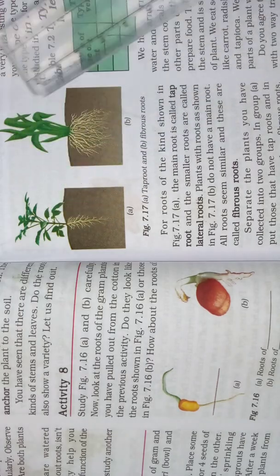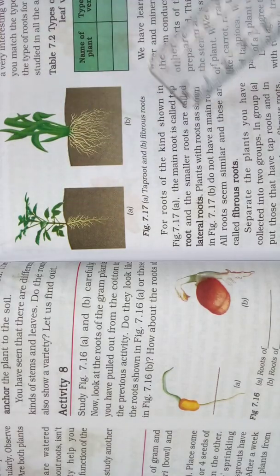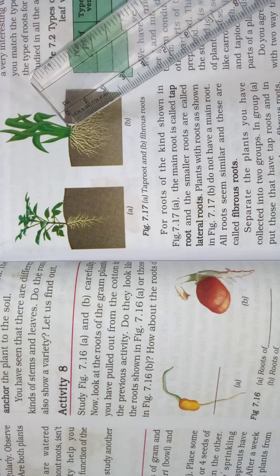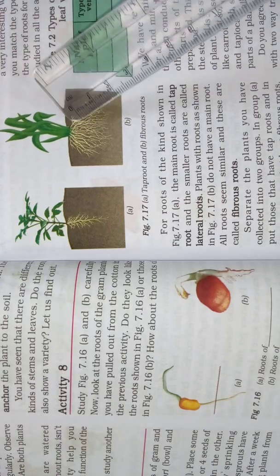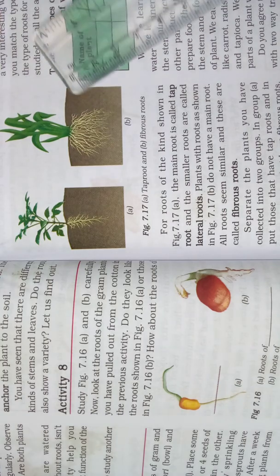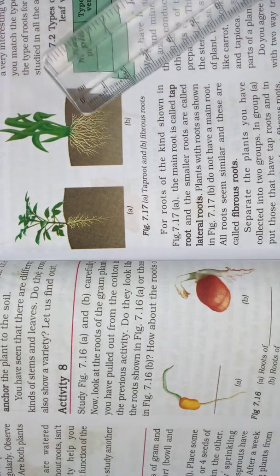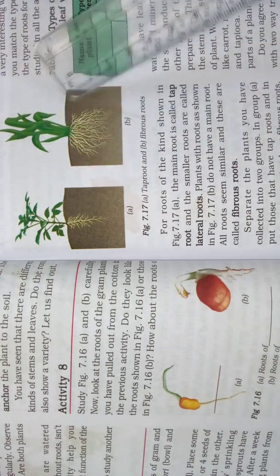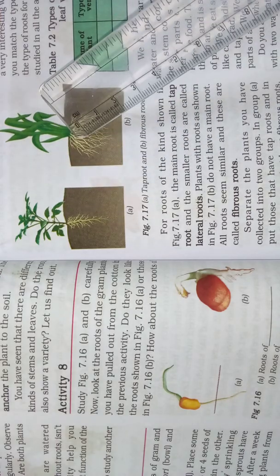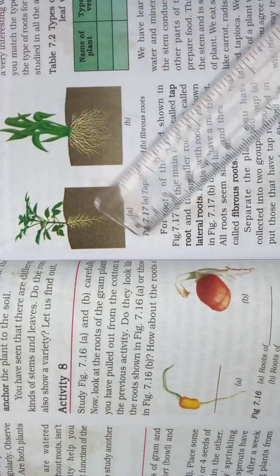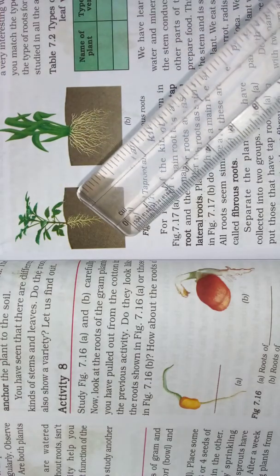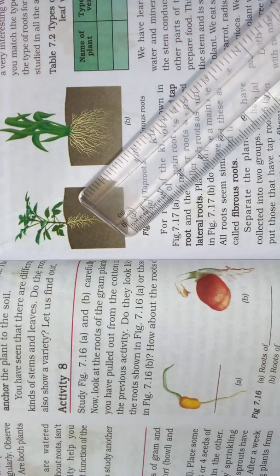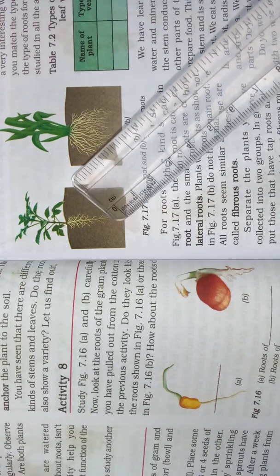Those are all called lateral roots. Okay. And plants with roots as shown in this, it is not having any main root. All roots seem similar and these are called fibrous roots. So, there are two types of roots, tap root as well as fibrous roots. In tap root there will be a main root which is called the tap root and small roots will come out from the tap root, that is the lateral roots.